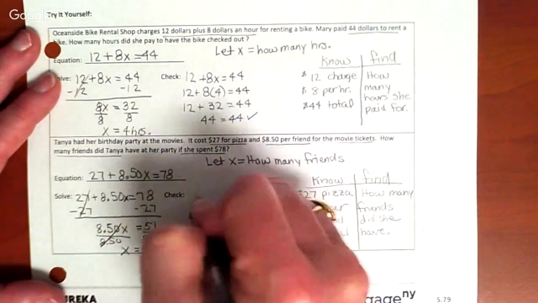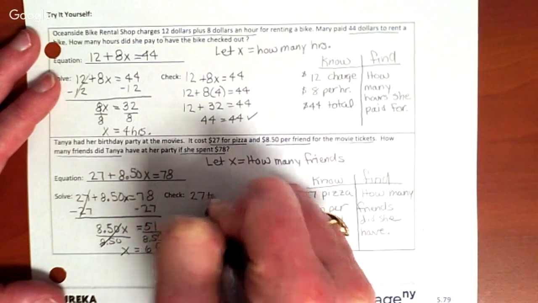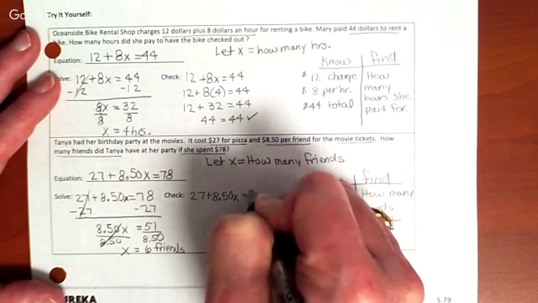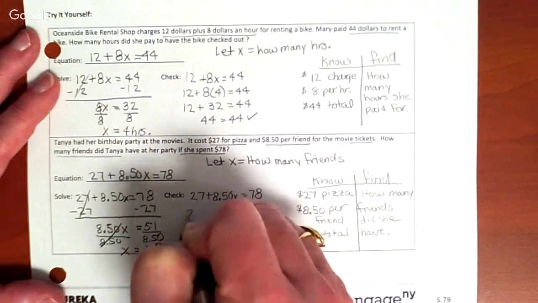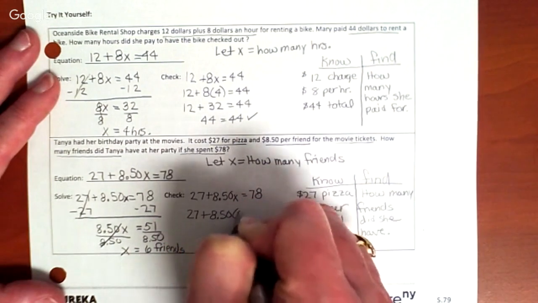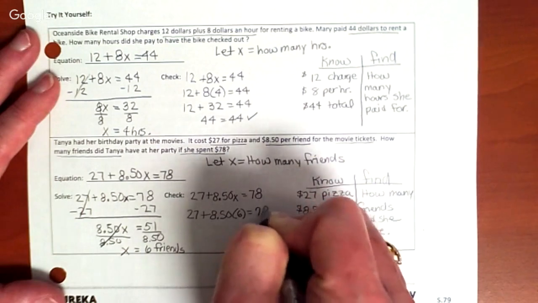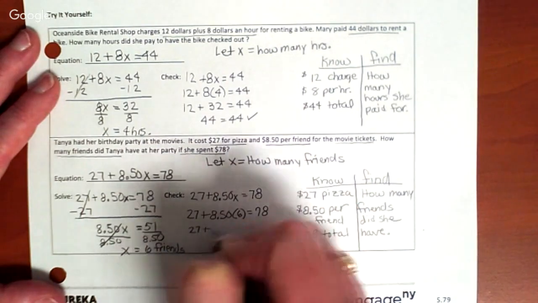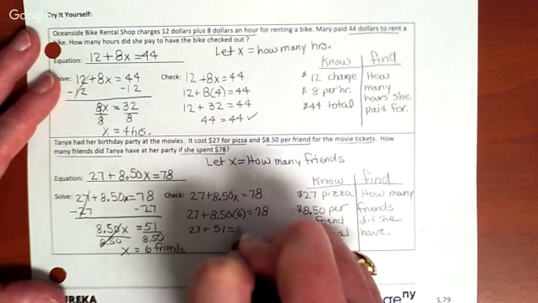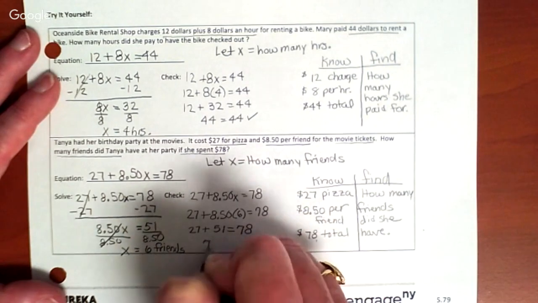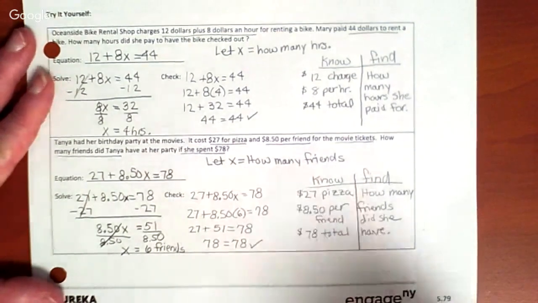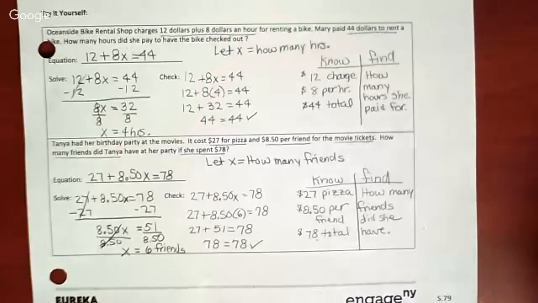So now to check it, we have 27 plus 8.50X equals 78. 27 plus 8.50 times 6 equals 78. And then 27 plus 51 equals 78. 78 equals 78. And it checks. And that ends our lesson.